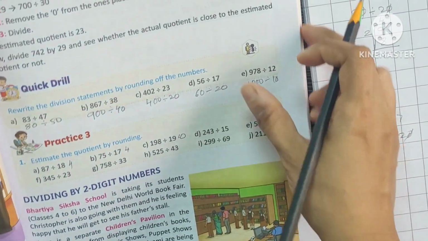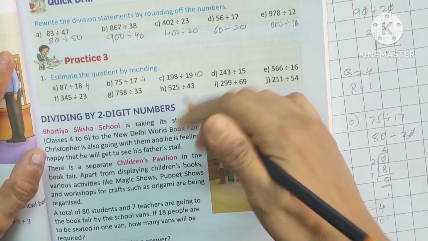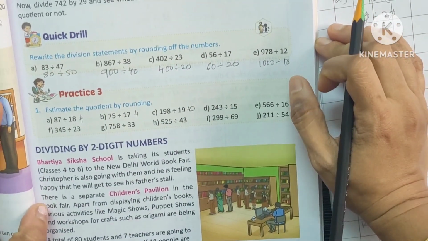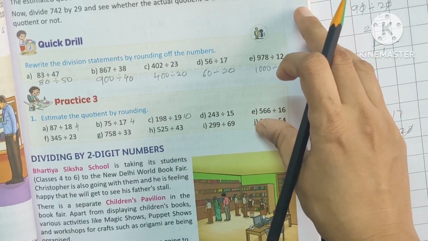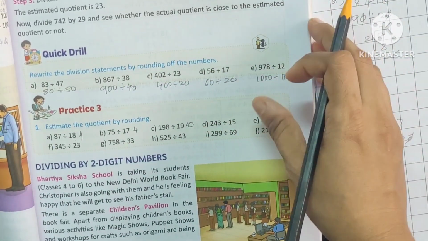Okay. First you have to round off the numbers, then you have to divide. With this we finished our practice 3.